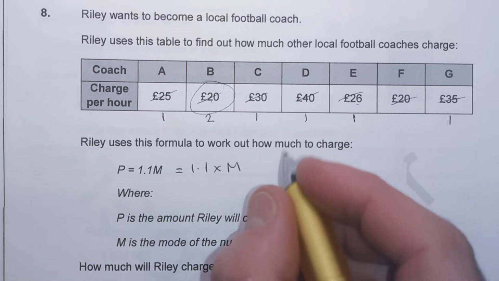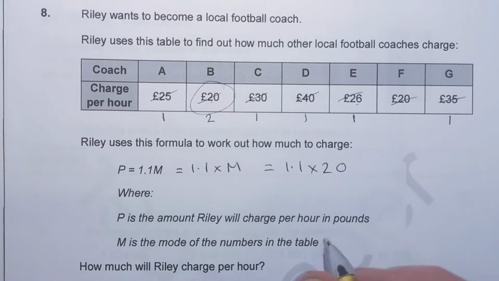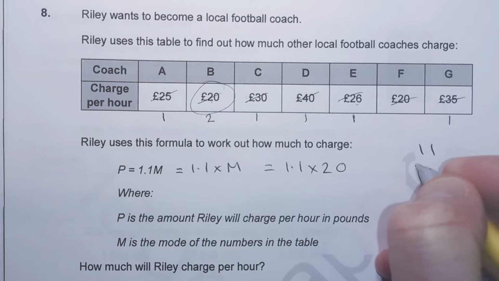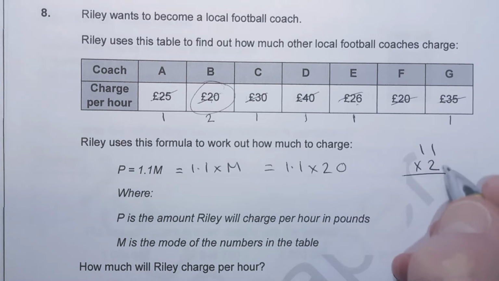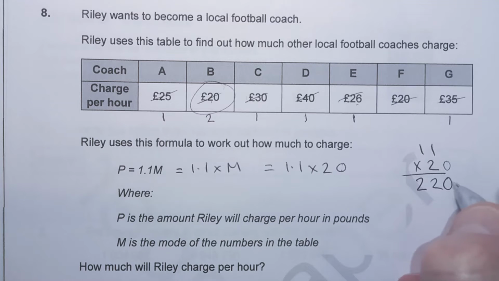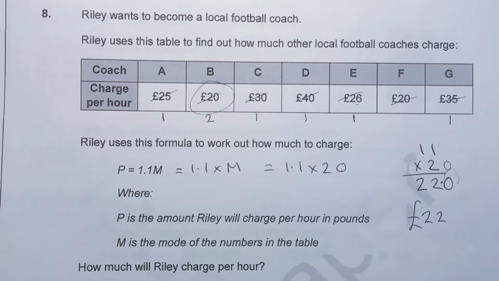So that's our mode. So what we want is 1.1 times 20. So we can ignore the decimal point, ignore the 0. So we just end up with 11 times 2. 1 times 2 is 2. 1 times 2 is 2. Now we want to add on the 0 to make it 20. But because we've got one decimal place, we're going to then put a decimal point in here. So we end up with £22. Okay, looks sensible. And that's the end of the non-calculator section.